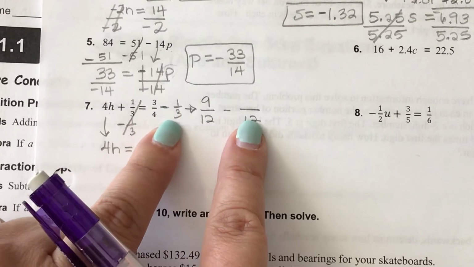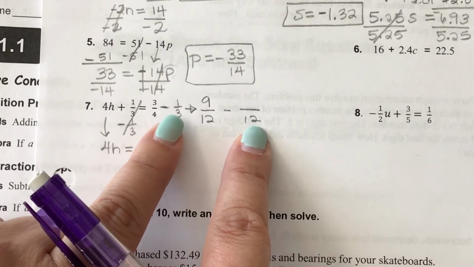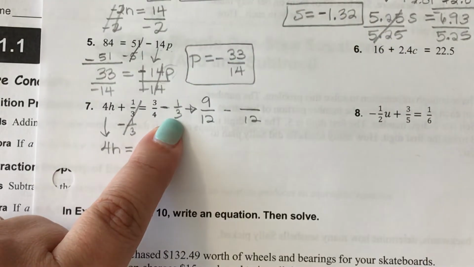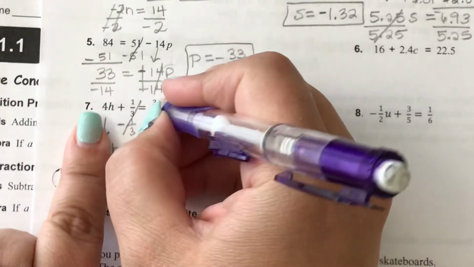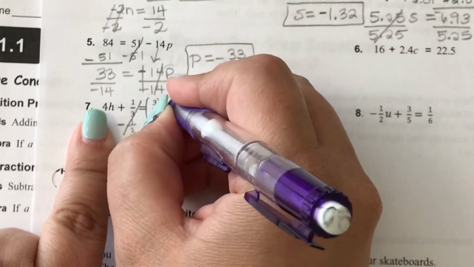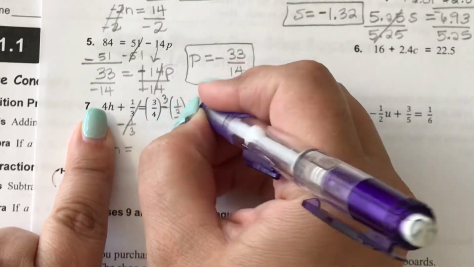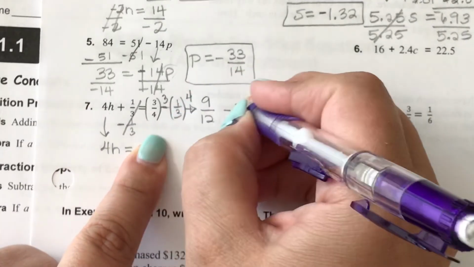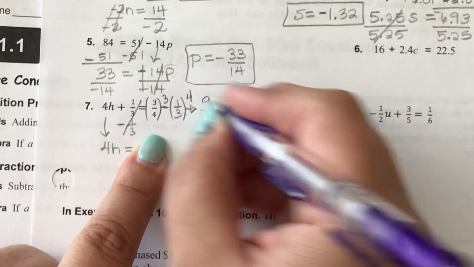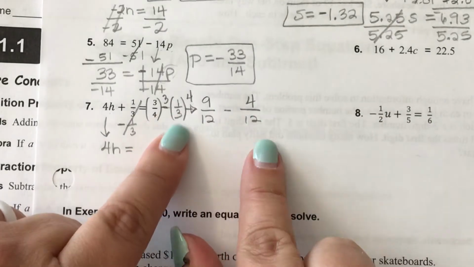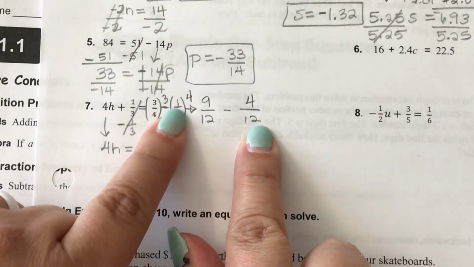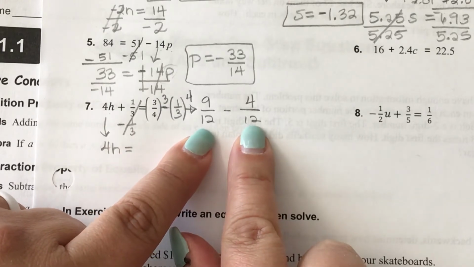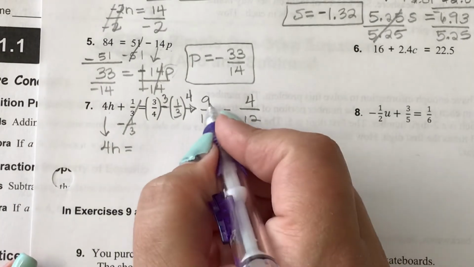The second one is 1/3. I want a 12 there. I have to multiply this by 4. So I am going to take this whole fraction and multiply it by 4. This one, I took the whole thing and multiplied it by 3. This one, I multiplied it by 4. So 1 times 4 is 4 on the top. 4 times 3 is 12. So 4 over 12 still simplifies to 1/3. These are equivalent to each other, but now I have the common denominator and I'm ready to find this difference.